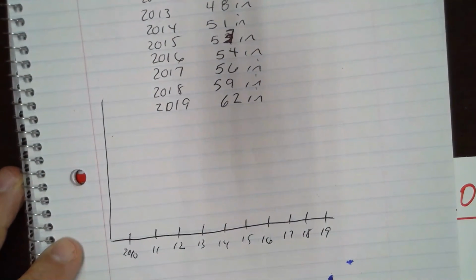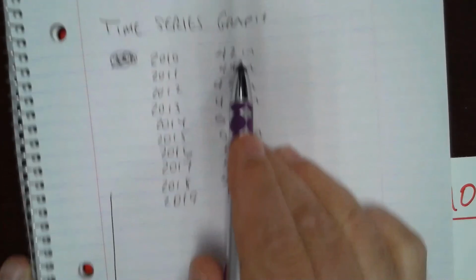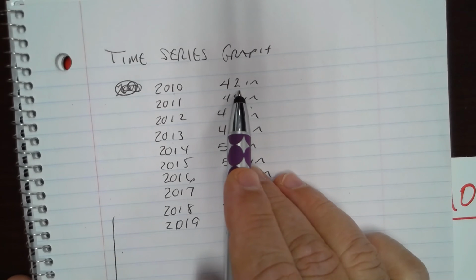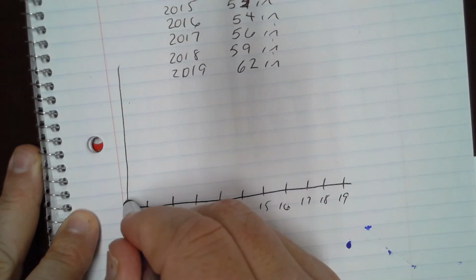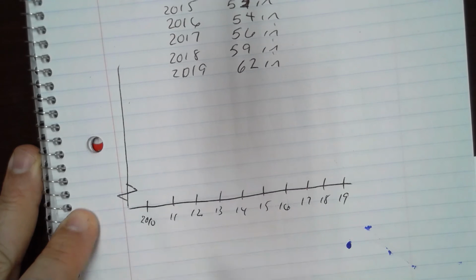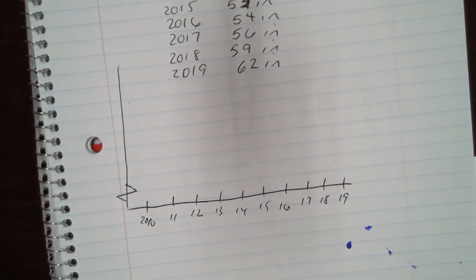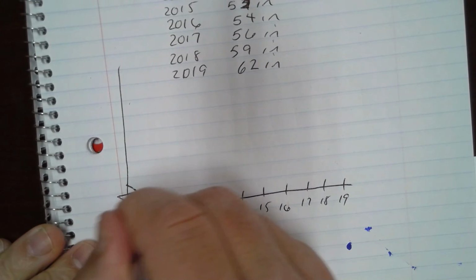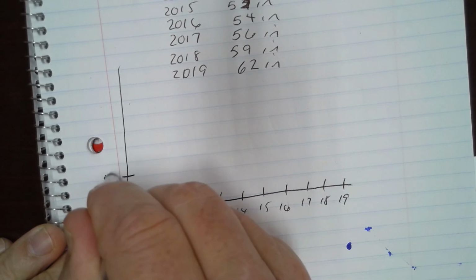And then my growth, and I might start at, I'm not going to start at 0 if my first value is not until 42. So I do this little thing right here, and it's called a graph break or a squishy thing, and what that means is that I'm scrunching up, bless you, I'm scrunching up the graph to show that there's a gap between there, right? And so I put 42 inches.